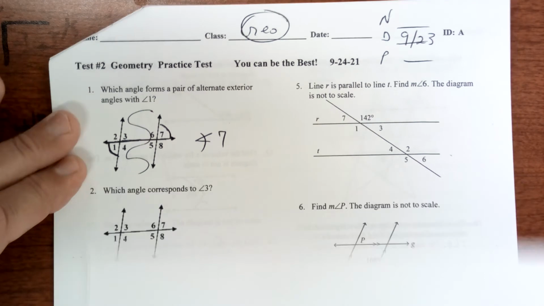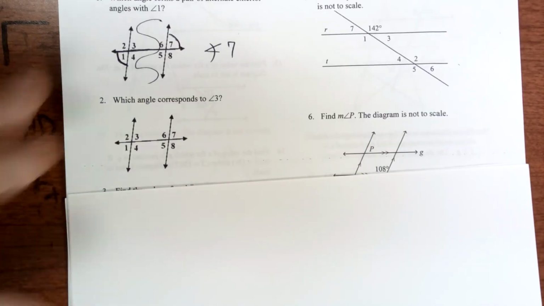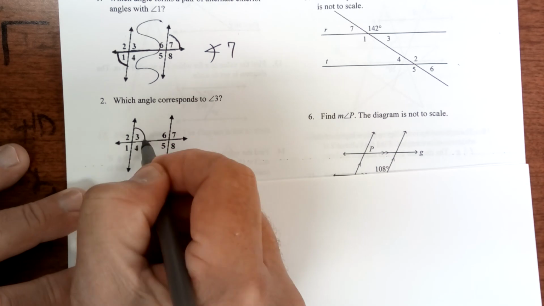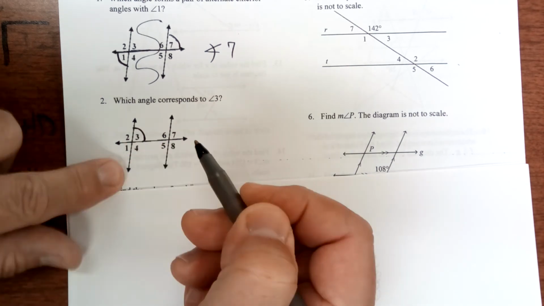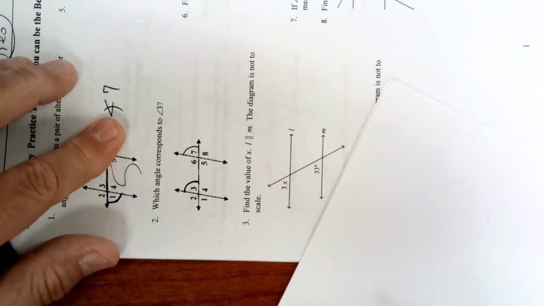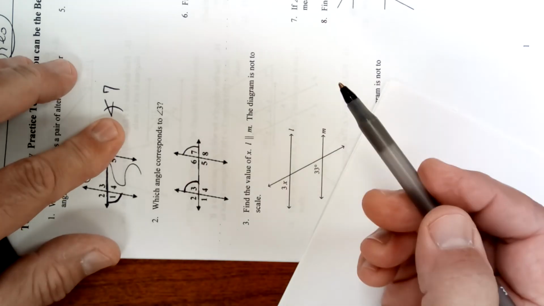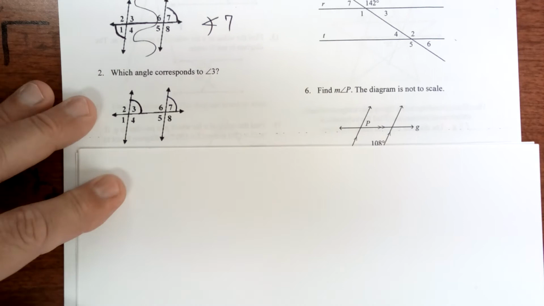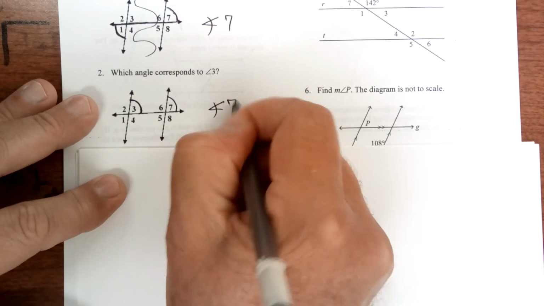Try number 2. Corresponding is top, so angle 3 is on the bottom of that line. And you want this one right here. So if you turn it like this, you can see that it's top. So it's got to be angle 7 is the answer. All right, let's keep moving.